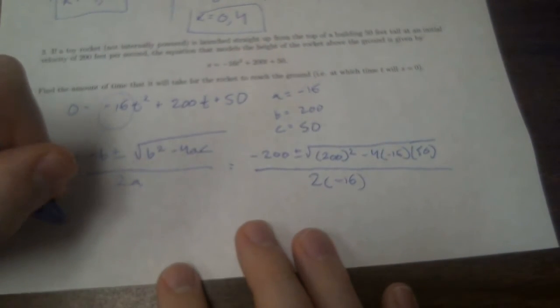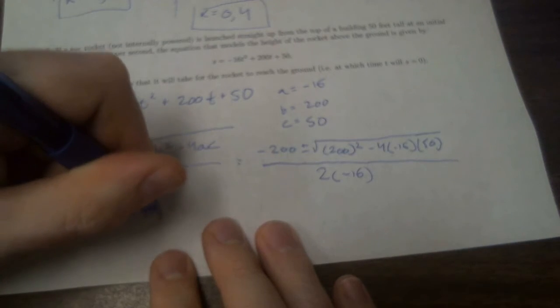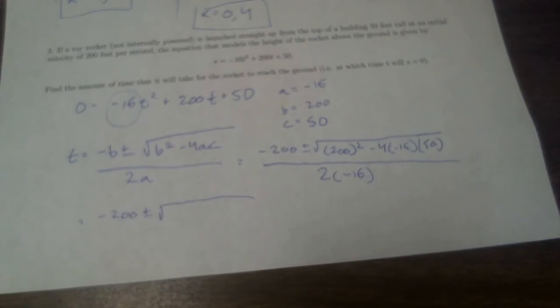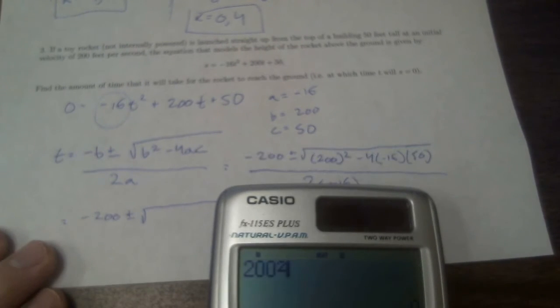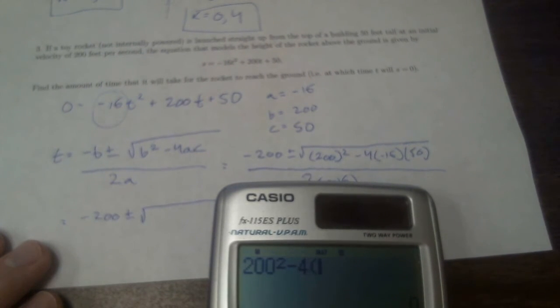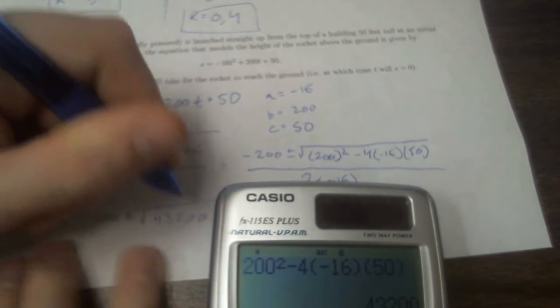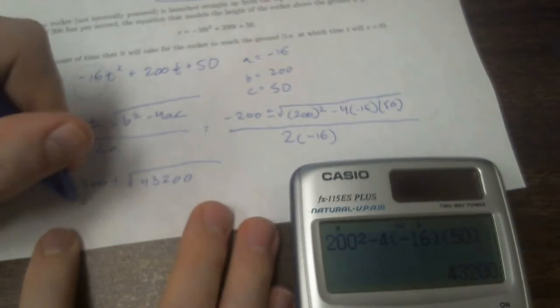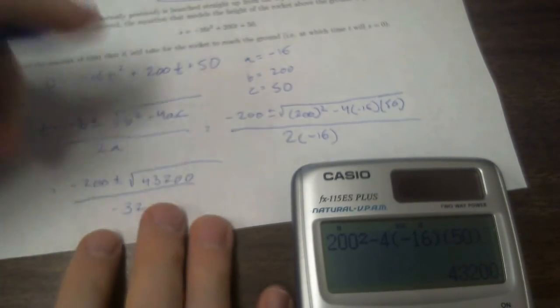All right, so doing the arithmetic here, we have negative 200 plus or minus the square root of 200 squared minus 4 times negative 16 times 50, which is 43,200, all divided by negative 32 in this case.